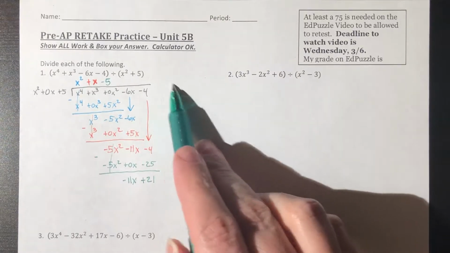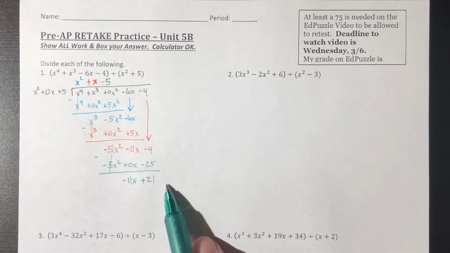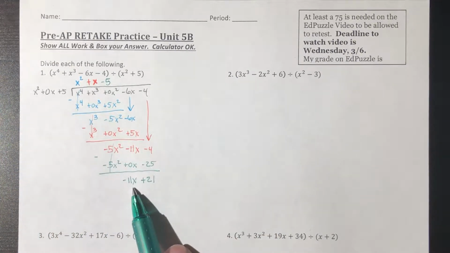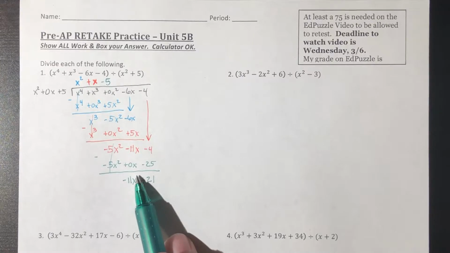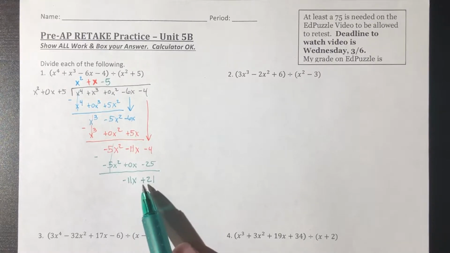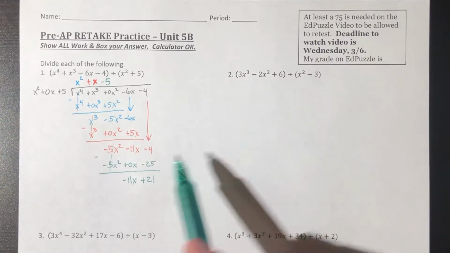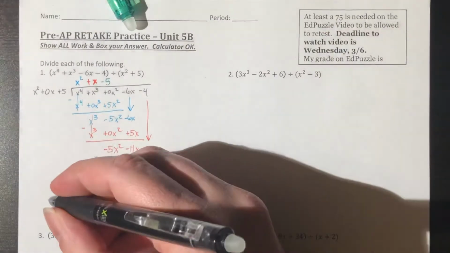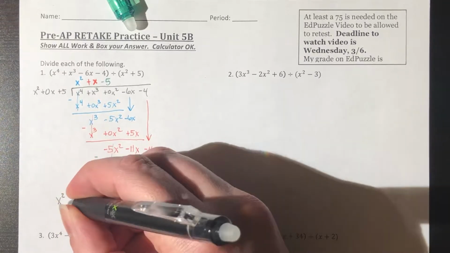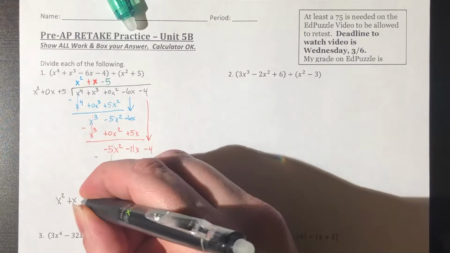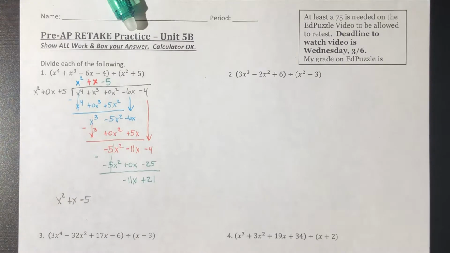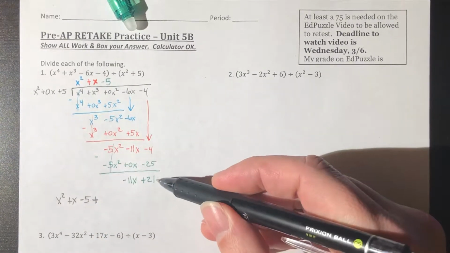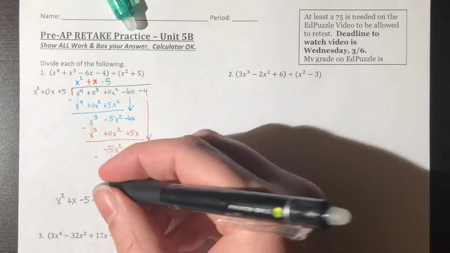Now, I don't have anything else to drop down, nor is there anything I can multiply x squared by to get to negative 11x with a degree lower. So this is as far as I can go. So when I have my answer, it's what I had up here. So it is x squared plus x minus 5, and then plus this that I had left over, that is my remainder.